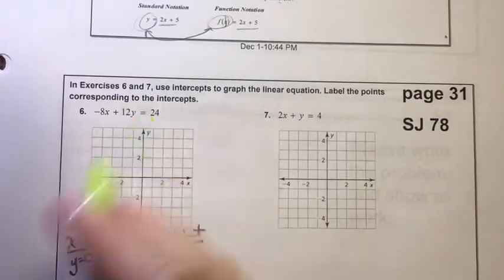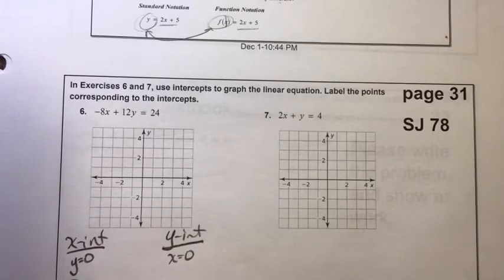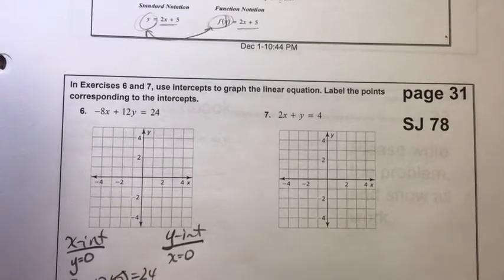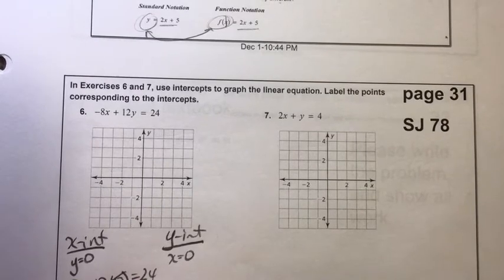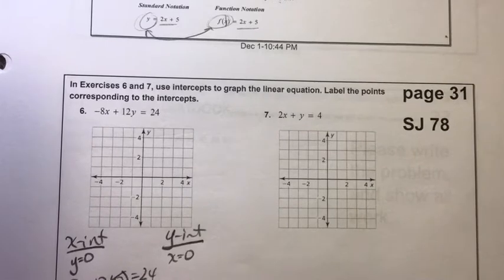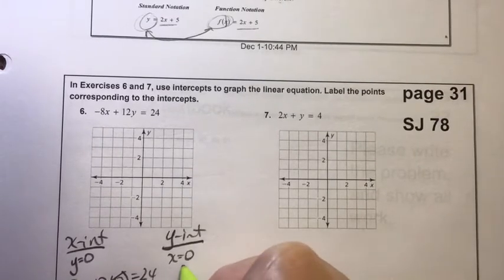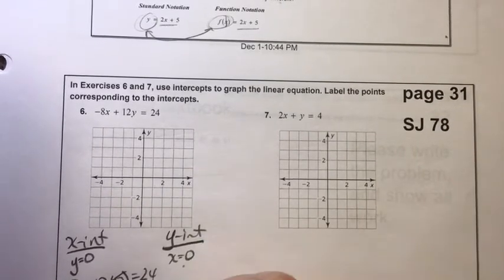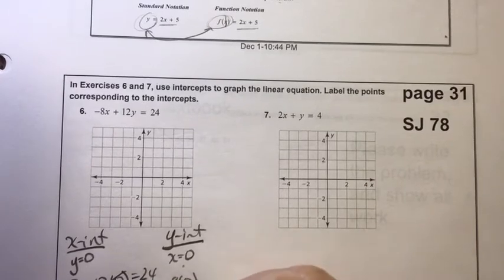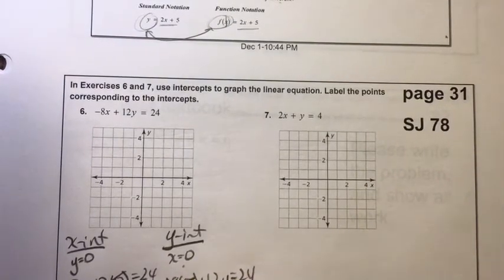So I use this equation, negative 8x plus 12 times 0. That, of course, is 0. So negative 8x equals 24. X is negative 3. That's the x-intercept. Substitute 0 in for x to find your y-intercept. That goes away. 12y equals 24. Y is 2. So the y-intercept is 2.